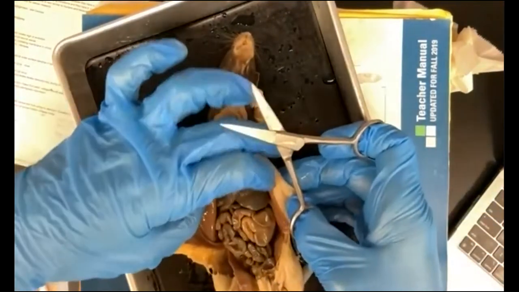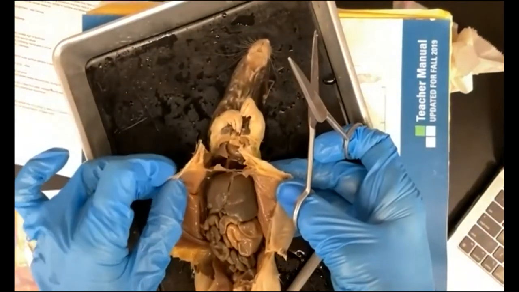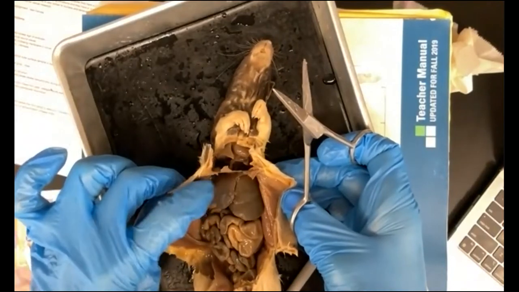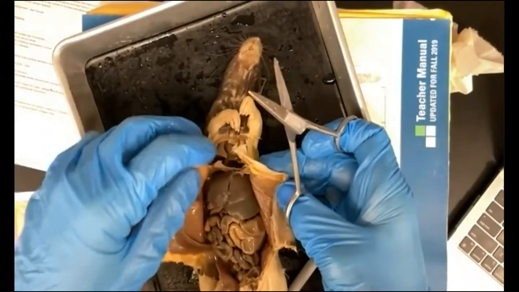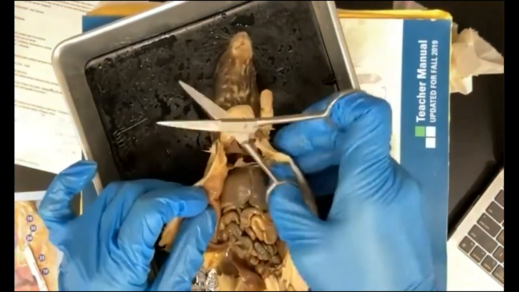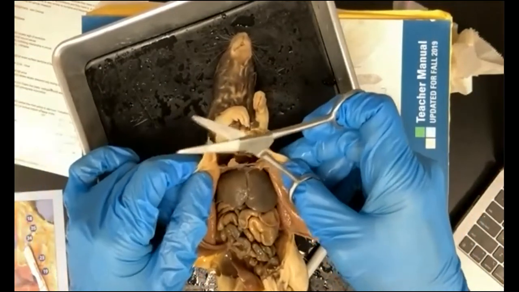Now you should be able to very clearly see the diaphragm, right? So this tissue right here, that right there, that's your diaphragm. Now, in order to lay the skin flaps out flat, you are going to have to break through that diaphragm.